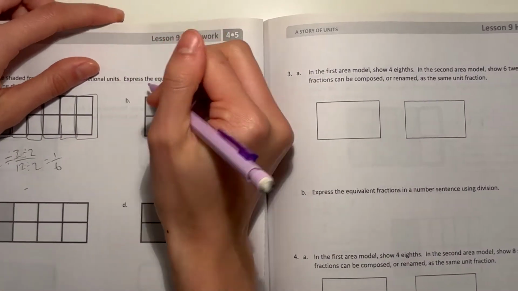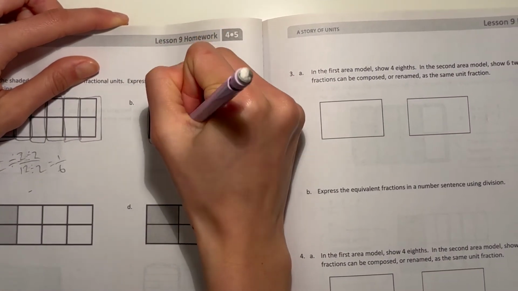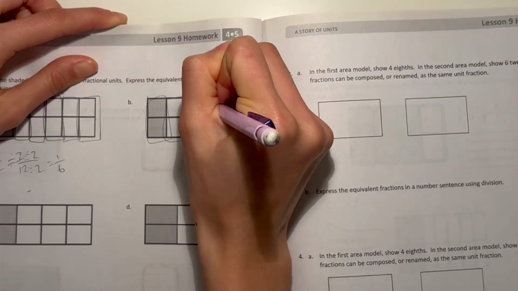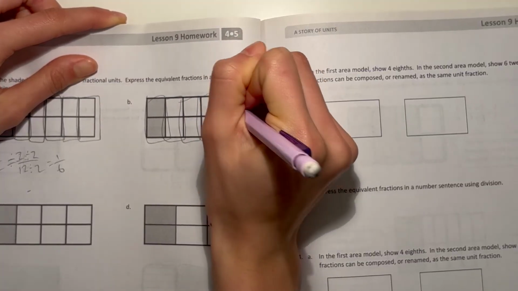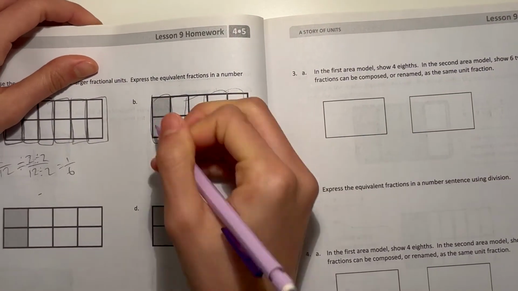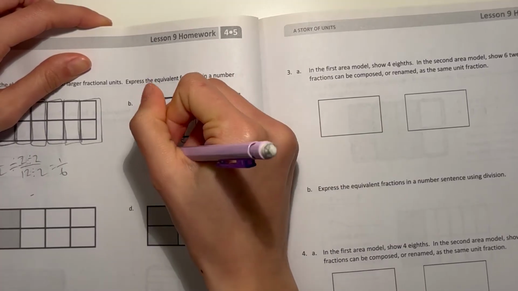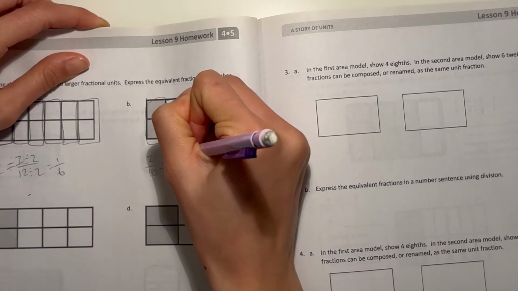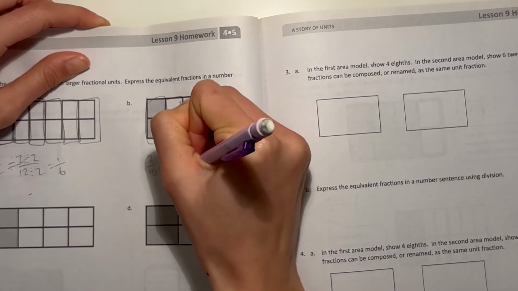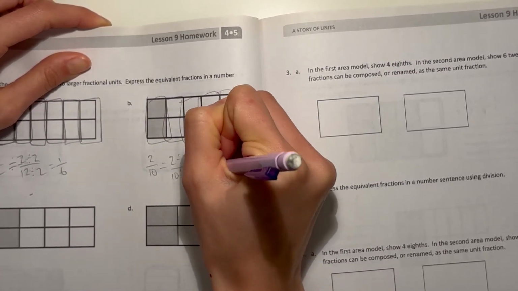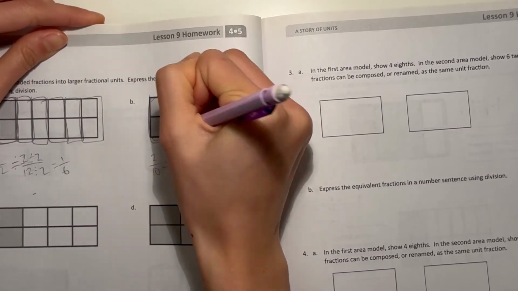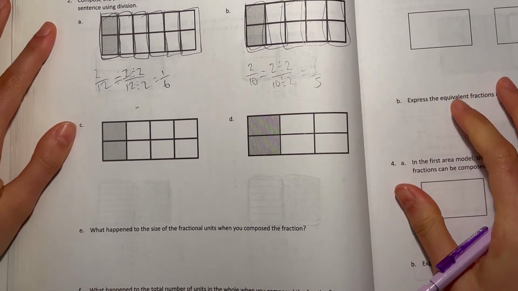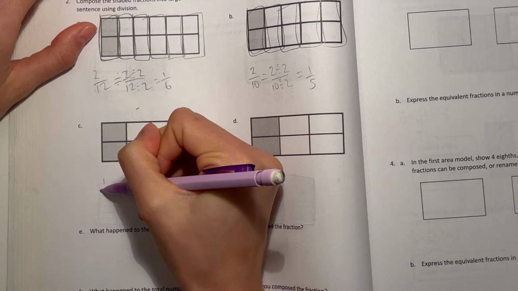Alright, now let's look at B. We have 2/10. And if you divide both sides by 2, you get 1/5. That's the bigger fraction. And now here is 1/4.